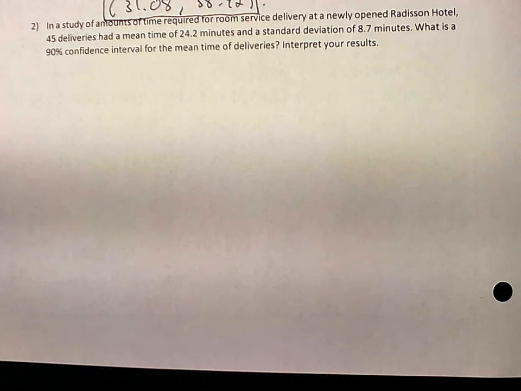It's okay. All right. In a study of the amount of time required for room service delivery at a newly opened Radisson hotel, that so far is completely pointless, 45 deliveries had a mean time of 24.2 minutes and a standard deviation of 8.7.